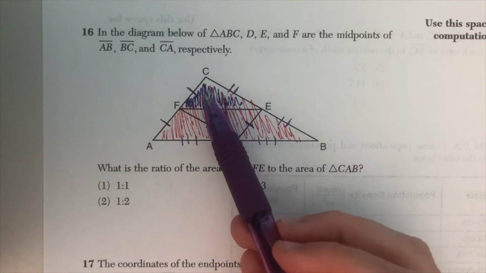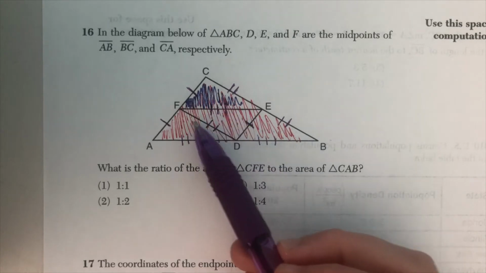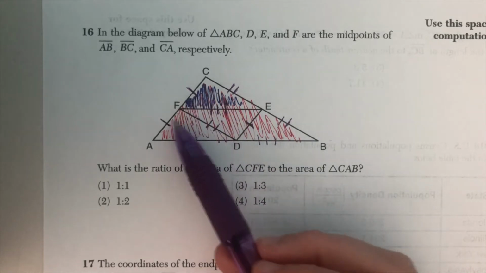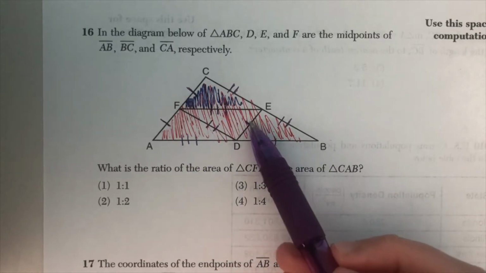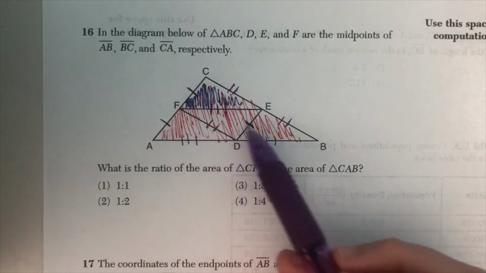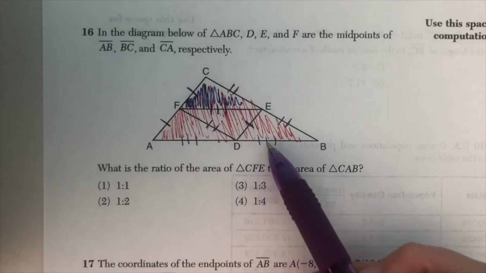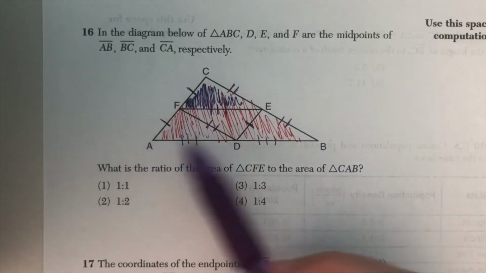Let's see. We see that all these mini triangles are congruent to each other. They all have 1 dash, 2 dashes, and 3 dashes. So now we know that they're all congruent to each other. So how many blue triangles make up the red triangle? 4. So 4 of these blue triangles make up this shape of the red.